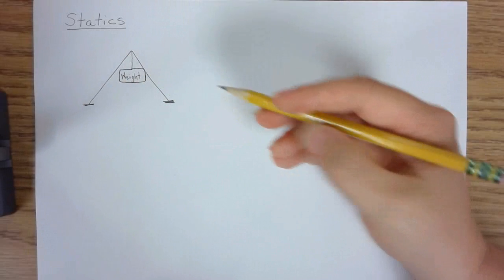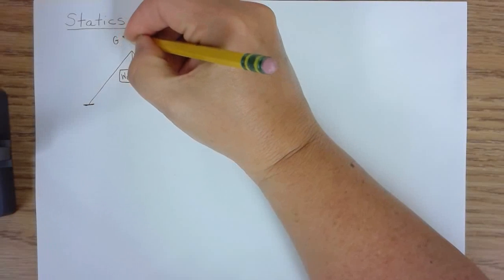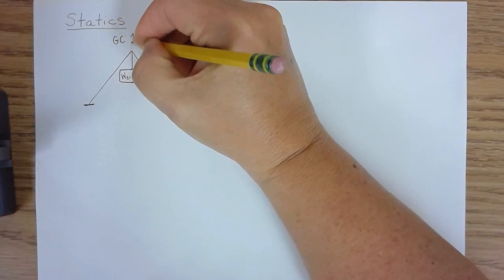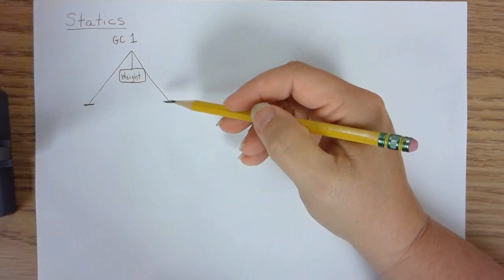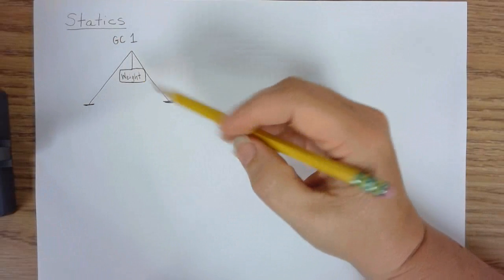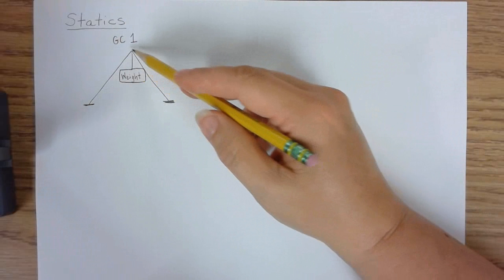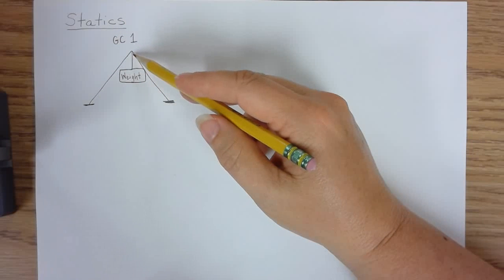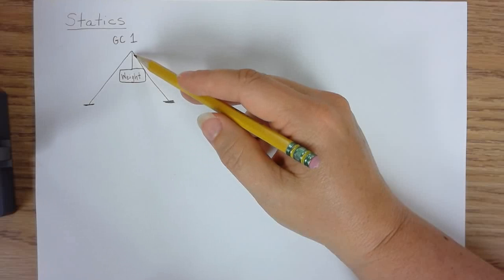What you've got to determine is, this being ground case 1, are those 2 supports working in the same direction, or would perhaps one of them be supporting in an upward direction as one is supporting in a downward direction?